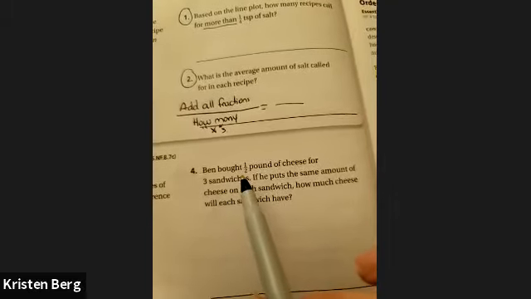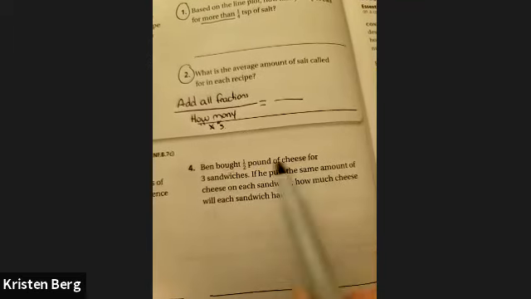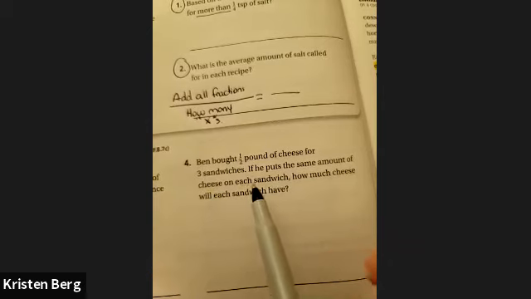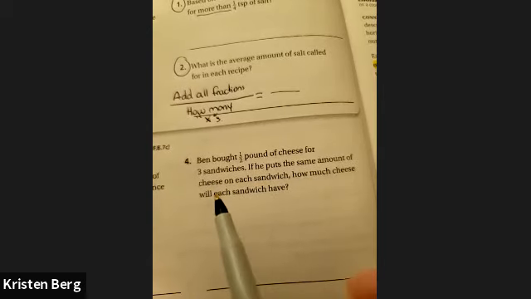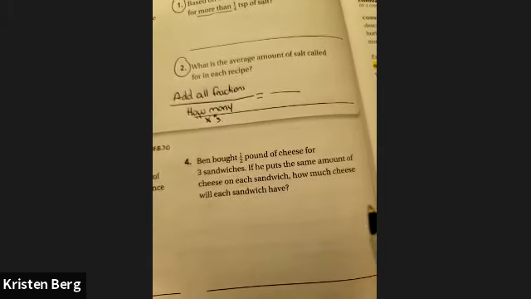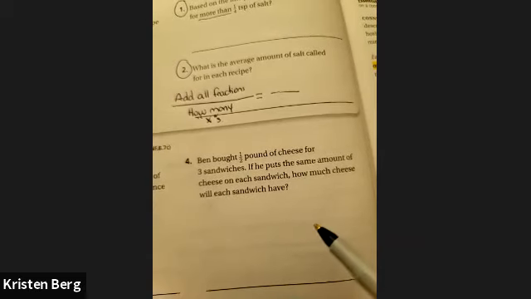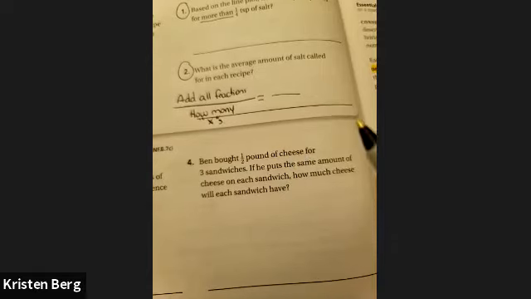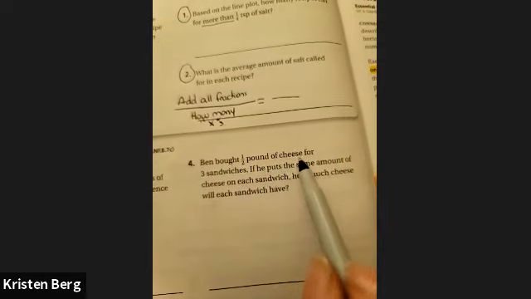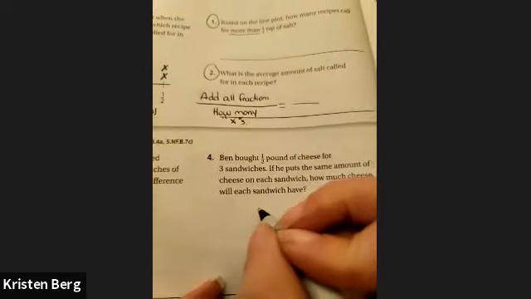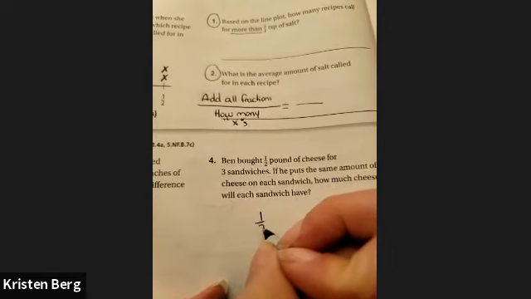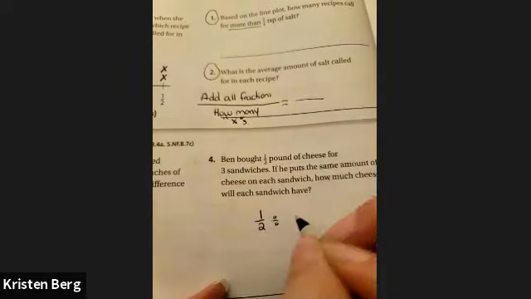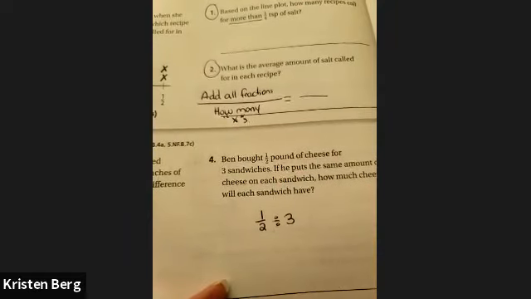It says Ben bought a 1/2 pound of cheese for 3 sandwiches. If he puts the same amount of cheese on each sandwich, how much cheese will each sandwich have? So what is the item that's going to be divided up? It is just the 1/2 pound of cheese. So this is going to be your dividend. And then you're going to divide it up amongst 3 sandwiches. So it's going to look like this.